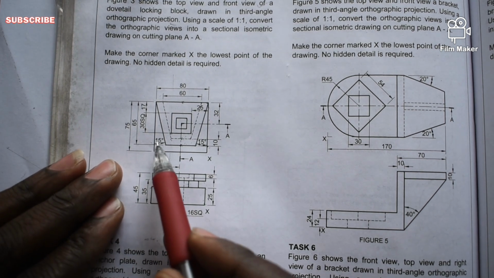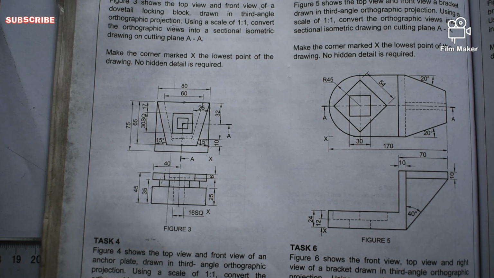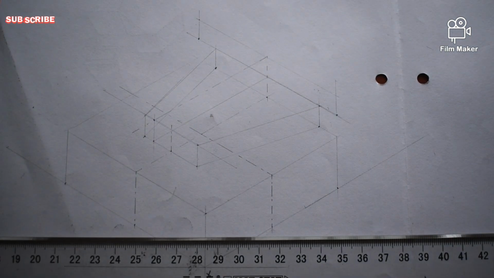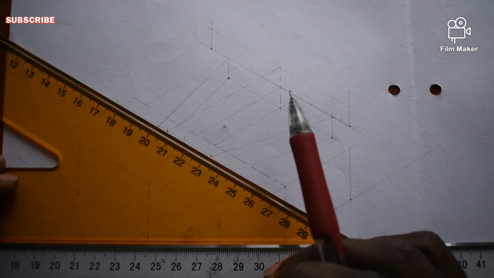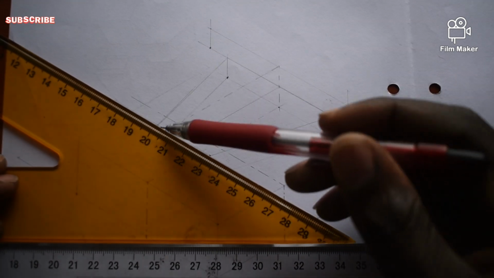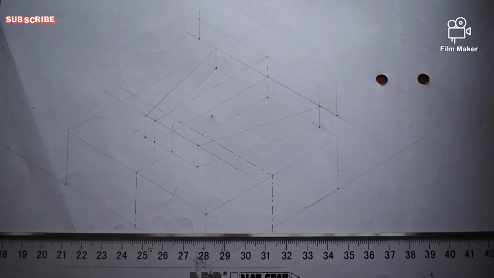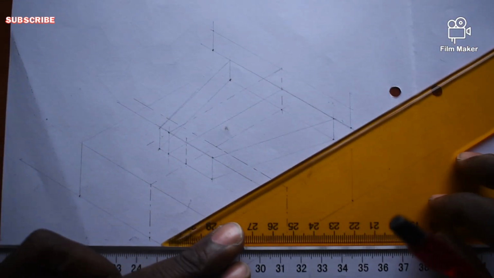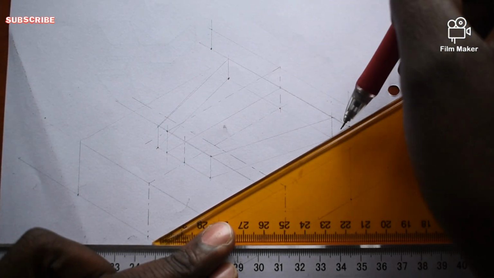Even this one up until it reaches here. So now what I'm going to do, there it goes. Extend it. Once it reaches here, I'll take this one. There you go.